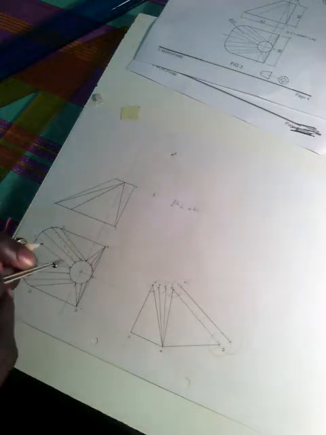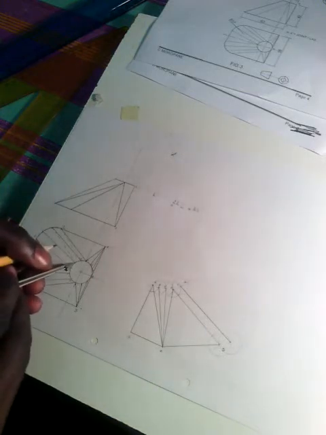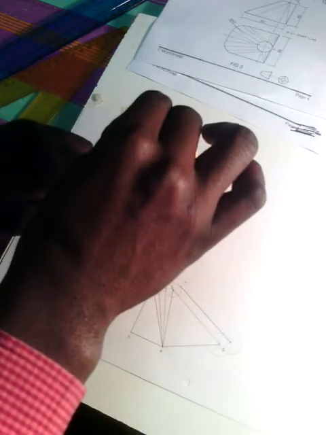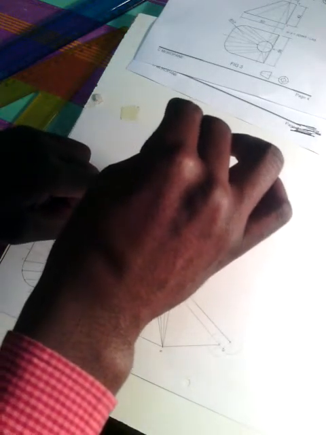You go to your top view. Then you place your compass at point 1, further extended to your second unknown. Isn't it? You are looking for that one. So from there, you convert it to what? To your true length. You place it at R there, then you mark. Is the last one.